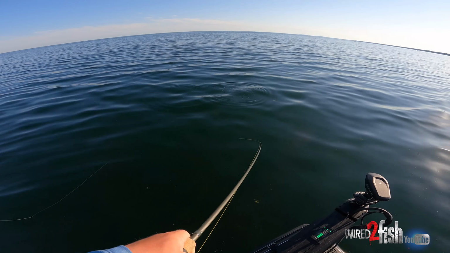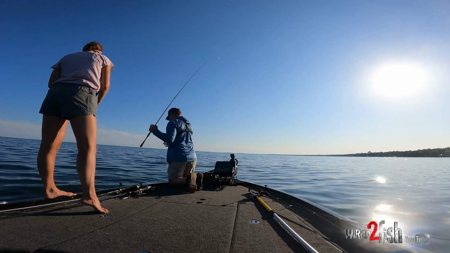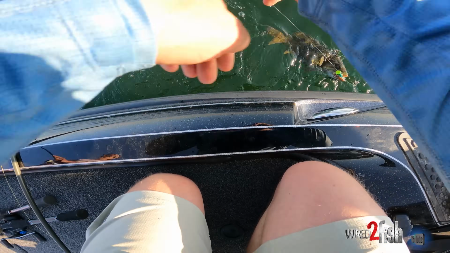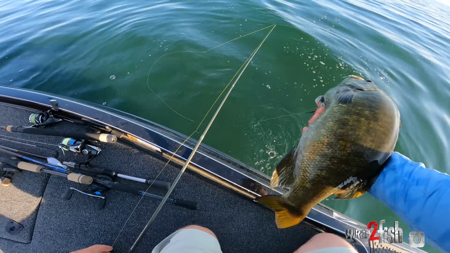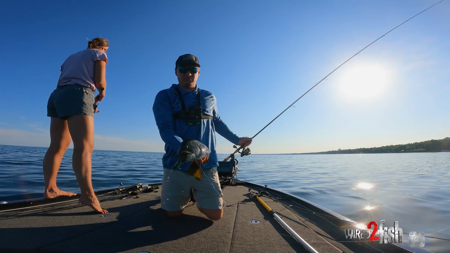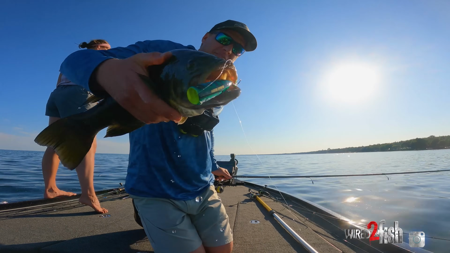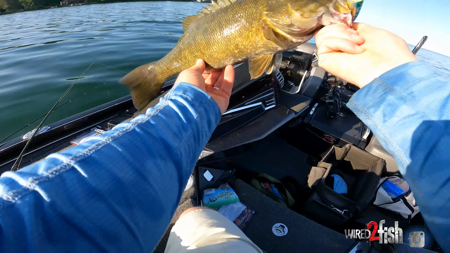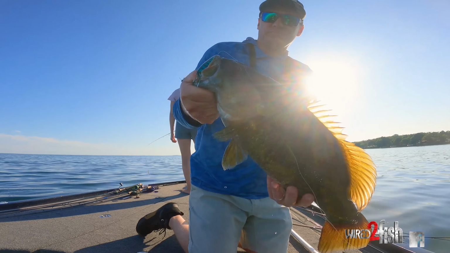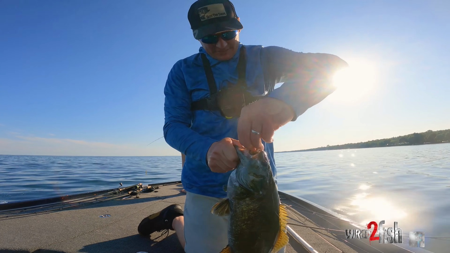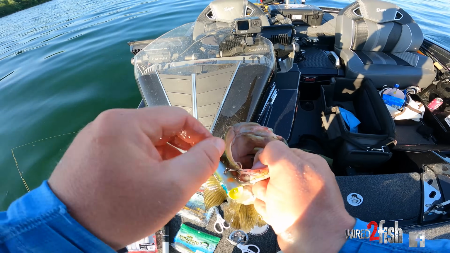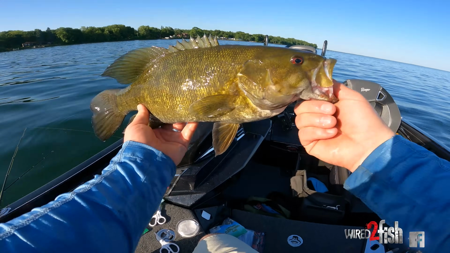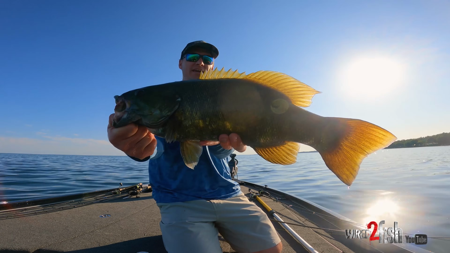Let it fall. Oh, he's still there. Oh man, that's a nice one. On the Yozuri popper. That is a pretty one. Yeehaw. That's cool. Here, buddy, so I get my hands on you. T-boned it. Goodness. Came out of the water to hit that thing. Nice big smallmouth. Dang, that is fun.